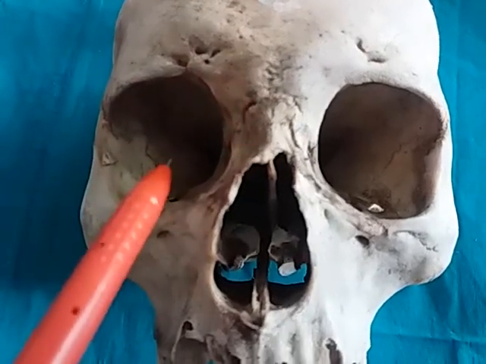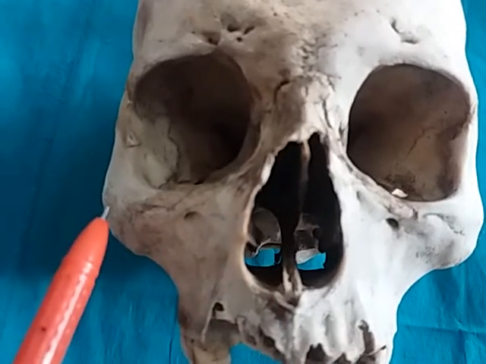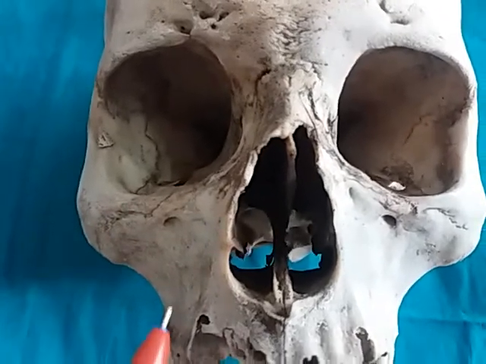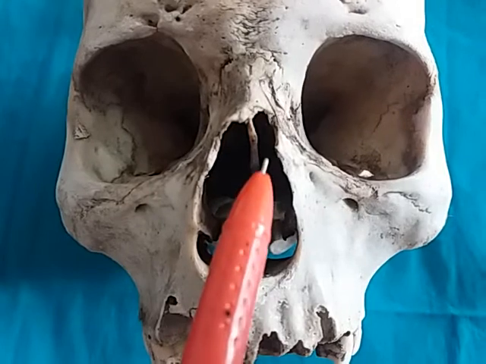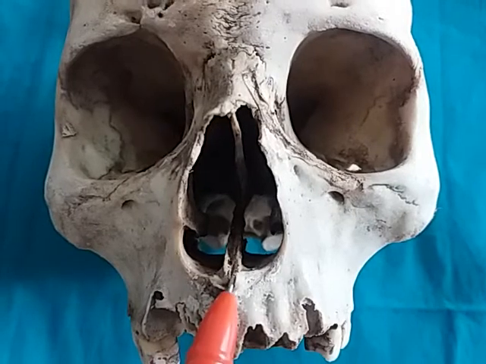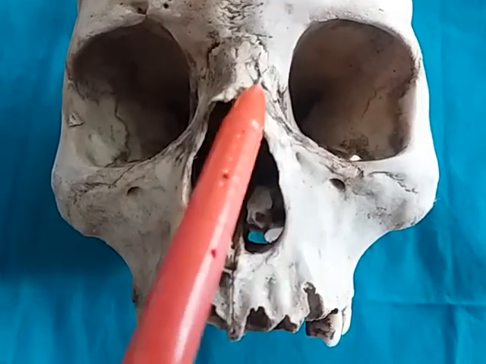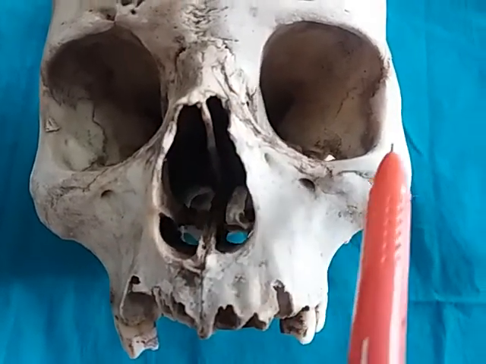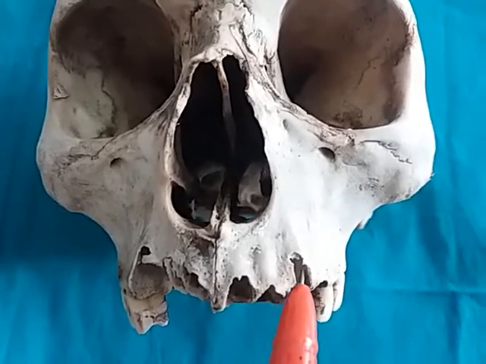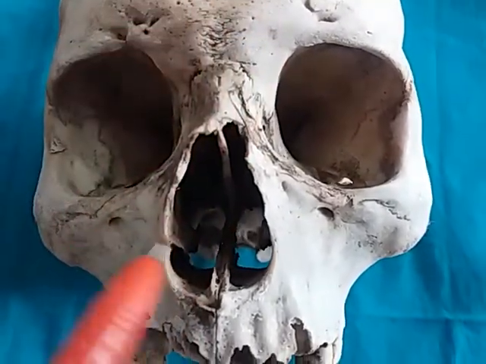Inside the orbit we'll discuss in detail later on, and the infraorbital margin, through which the infraorbital vessels and nerves will pass. Then the cheek, the zygomatic bone. The zygomaticofacial foramen is there, and the zygomaticofacial nerve passes through this. This is the nasal aperture, and the piriform shape we can locate easily. The nasal spine, the anterior continuation, the rhinion, then the frontal process, the zygomatic process and the alveolar process of the maxilla. The canine fossa we can locate. So these are the important features.